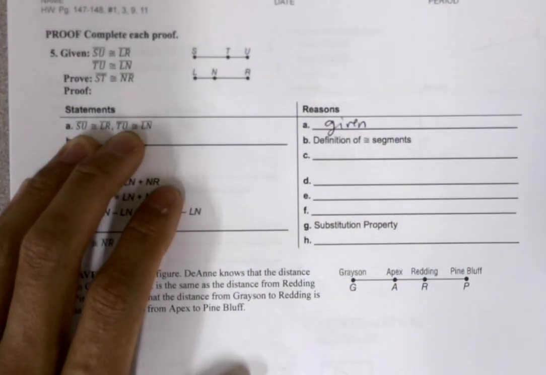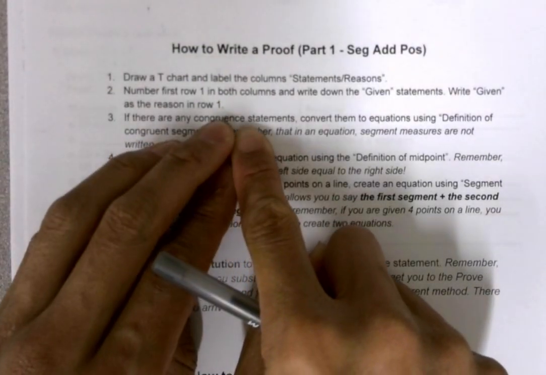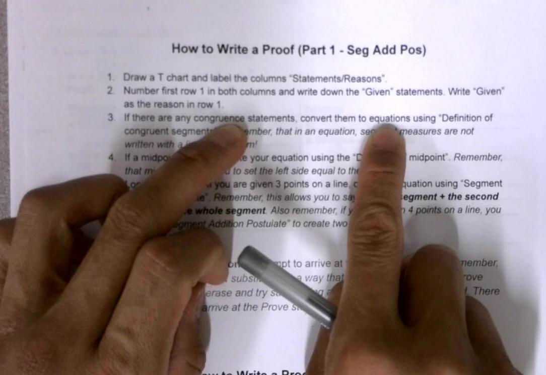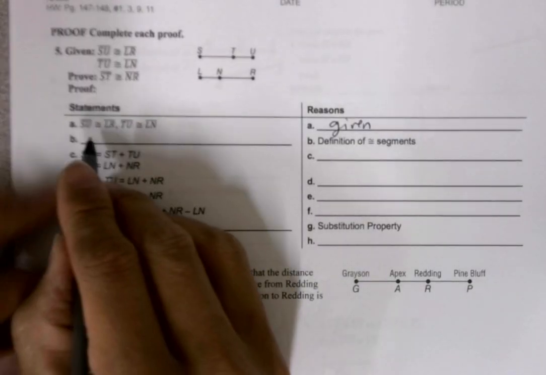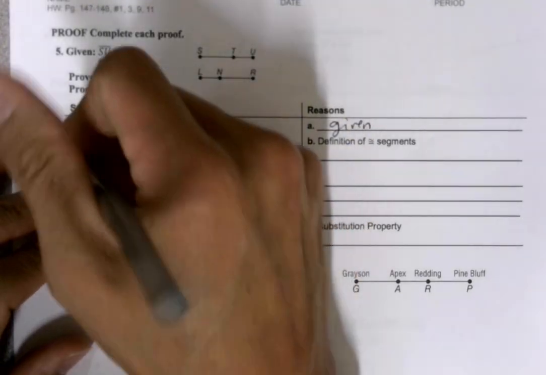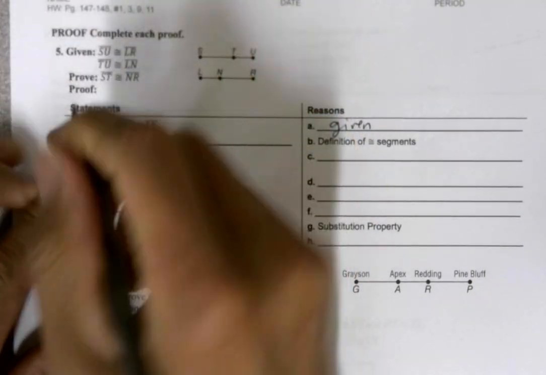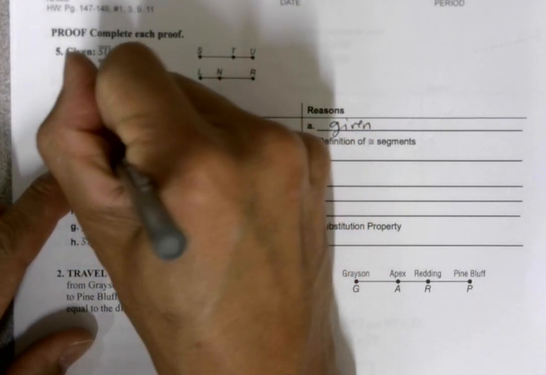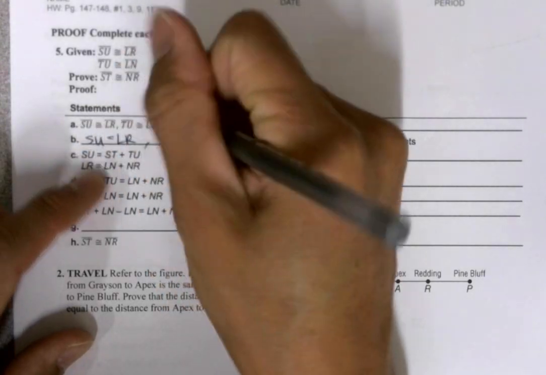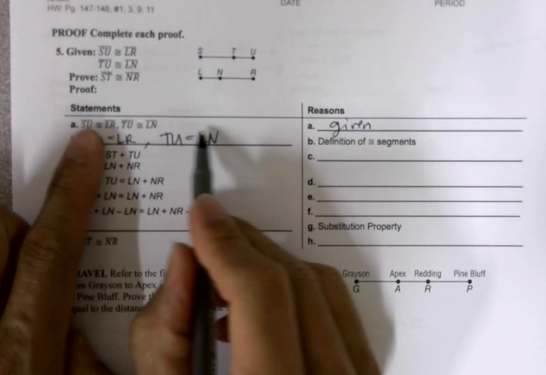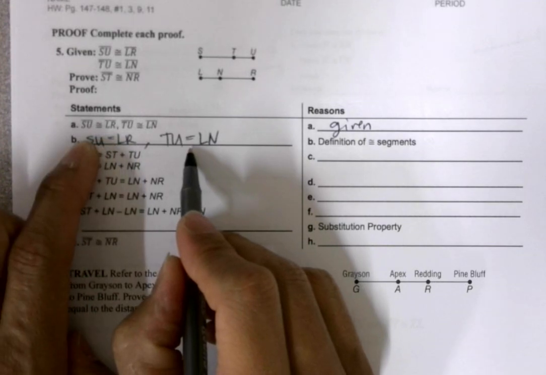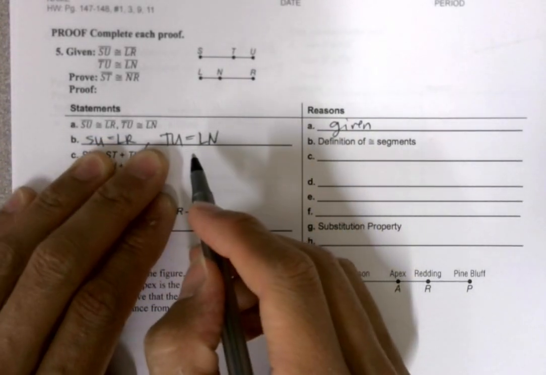Now, what's my first step in completing these proofs? It's to take any congruency statements and turn them into equations using definition of congruent segments. And so that's what I'm going to do here. I'm going to turn these two statements into equations. So now the line above it goes away. It's measure SU is equal to measure LR. And then I also have measure TU is equal to measure LN. The lines go away above it.